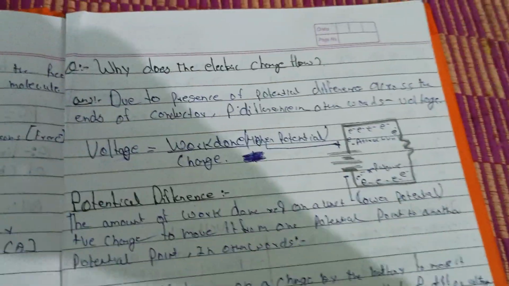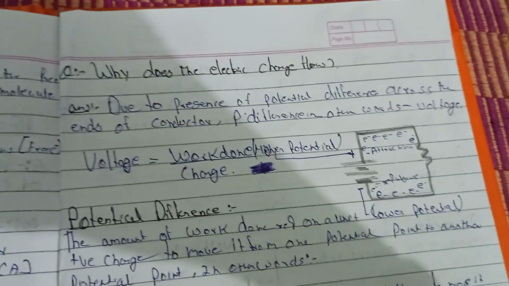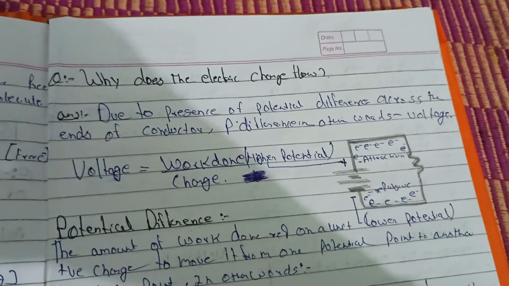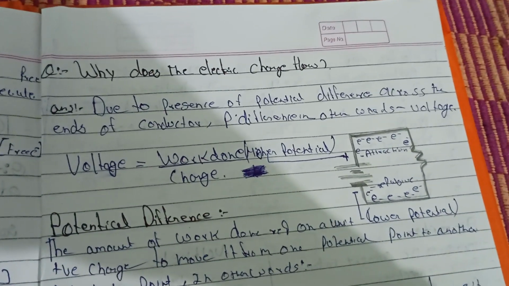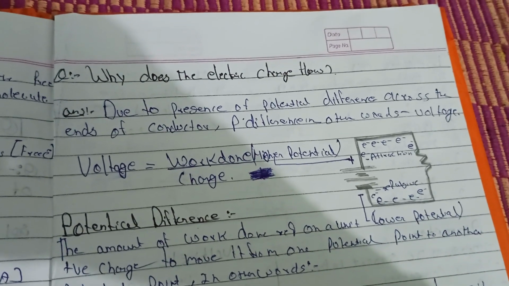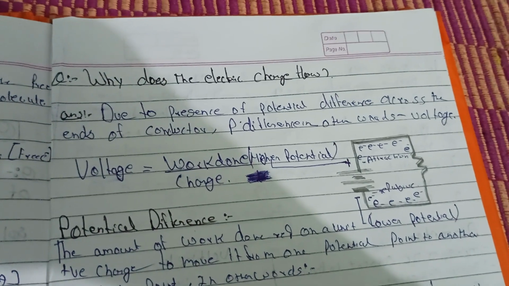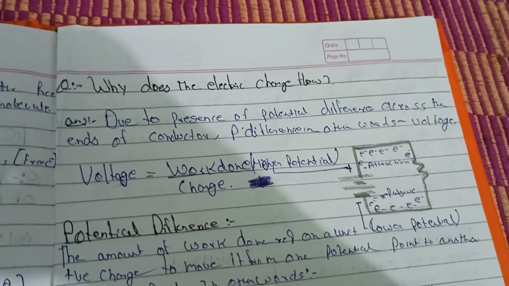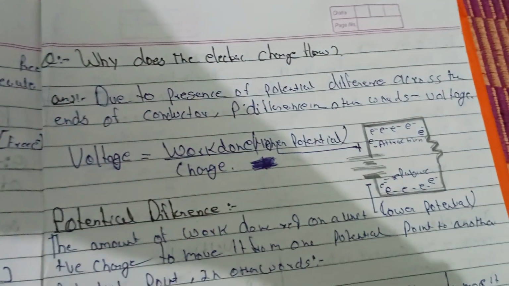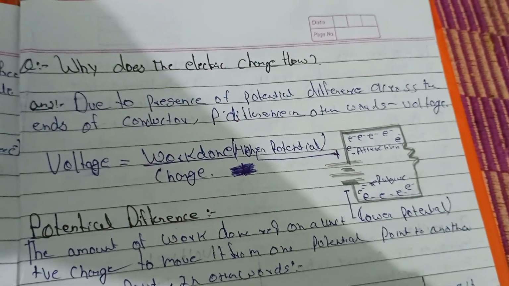The concept of voltage. So why does the electric charge flow? Due to the presence of potential difference across the ends of the conductor. A potential difference, in other words, is voltage. Voltage is equal to work done upon charge.